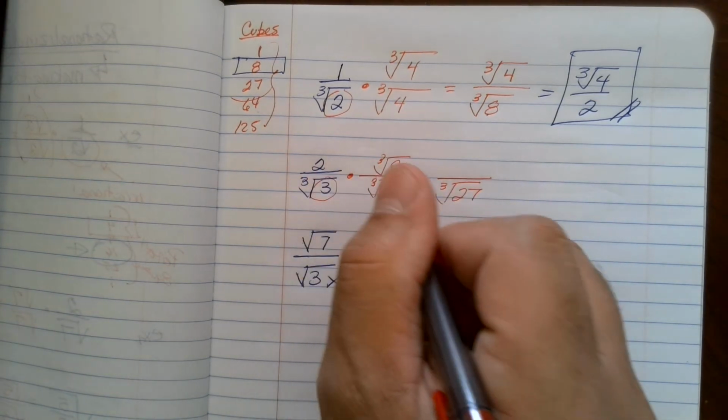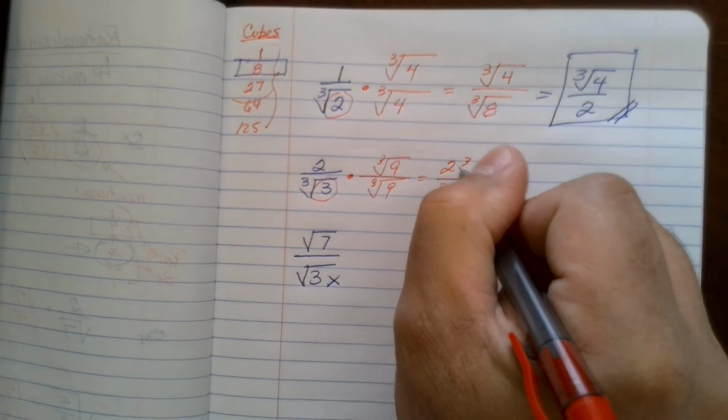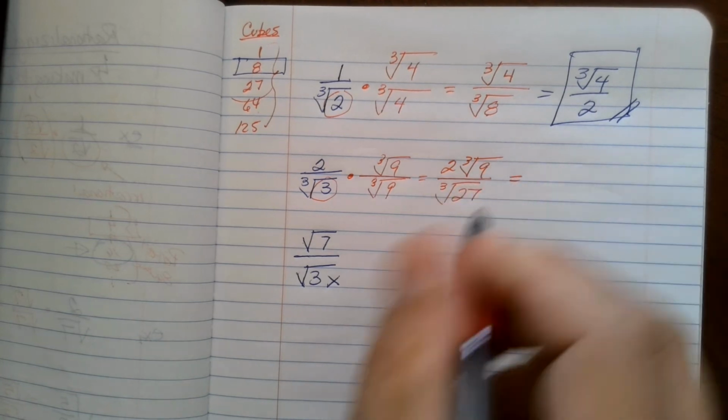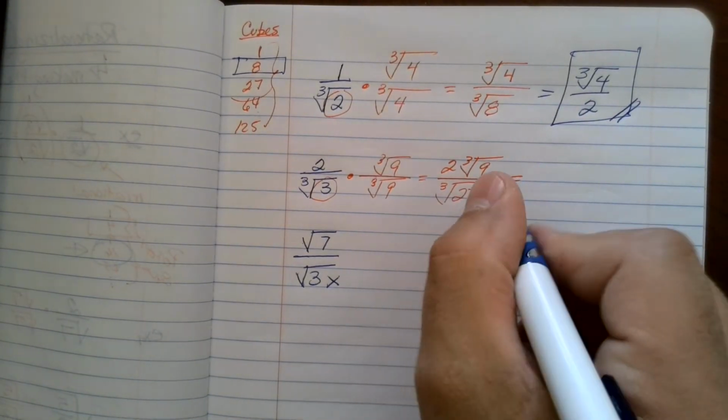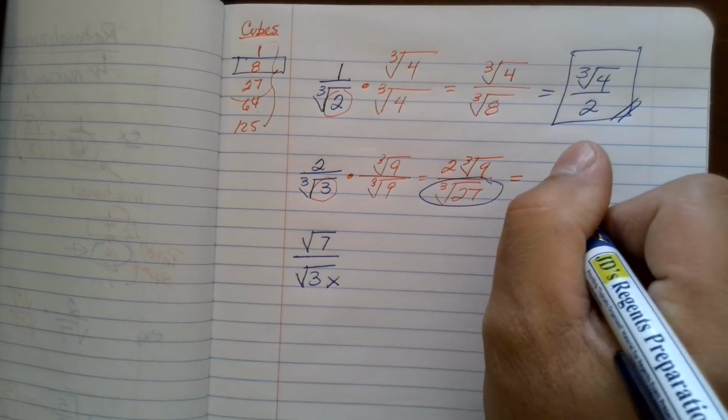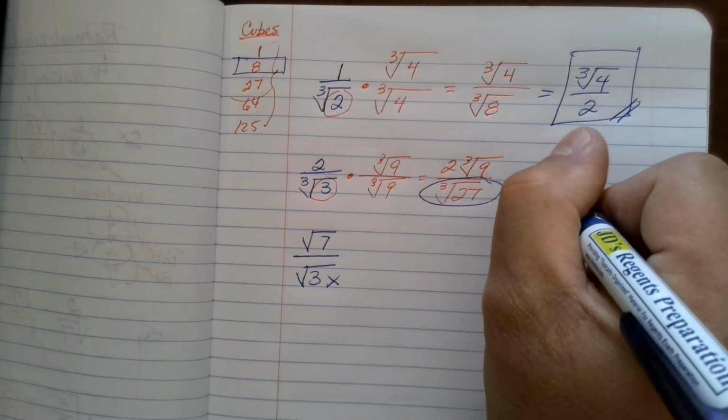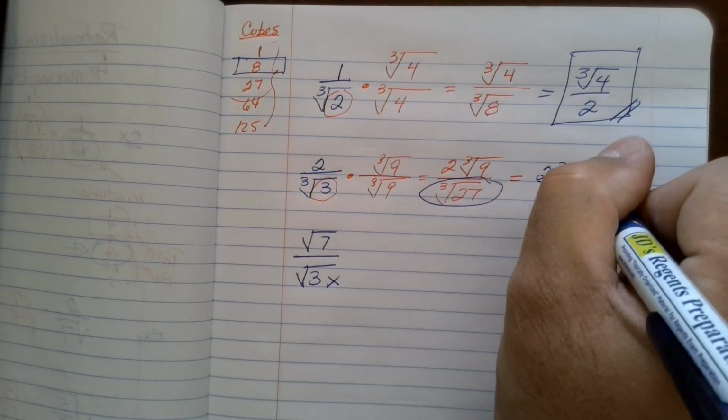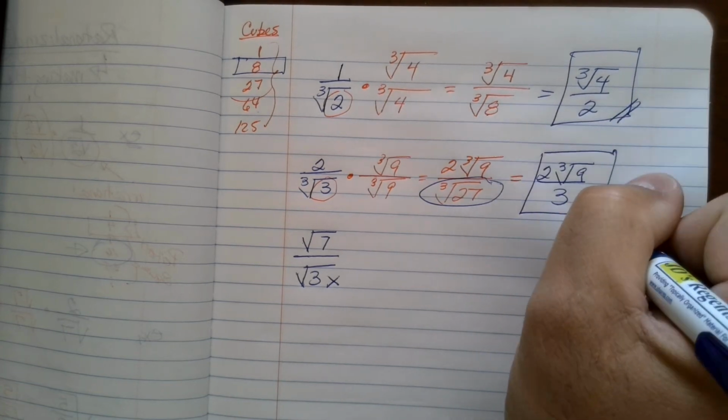Whatever I do to the bottom, I have to do the same to the top. So I have 2 times the cube root of 9 up top. I could simplify this. Cube root of 27 is 3. So I have 2 cube root of 9 all over 3.